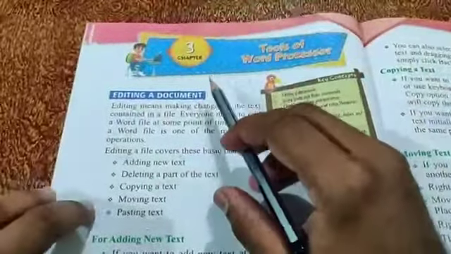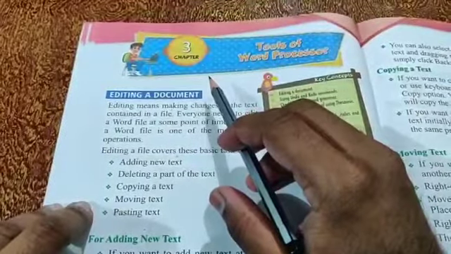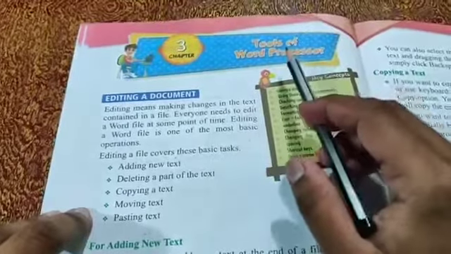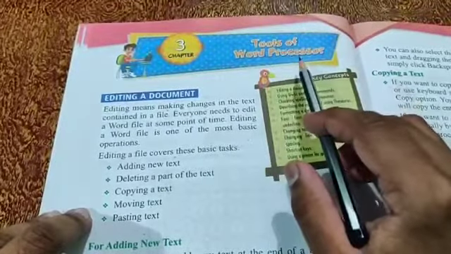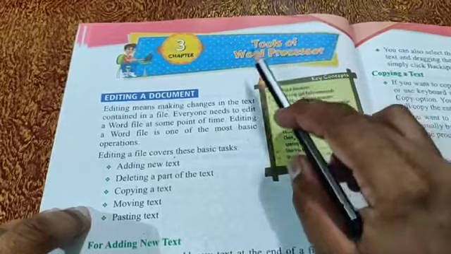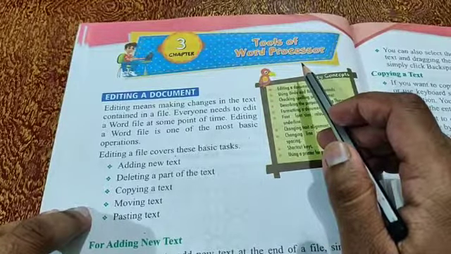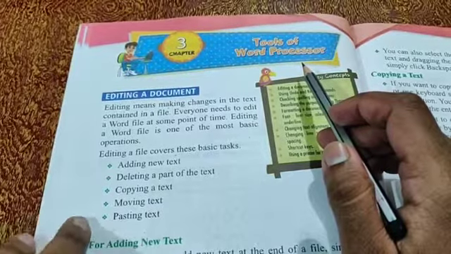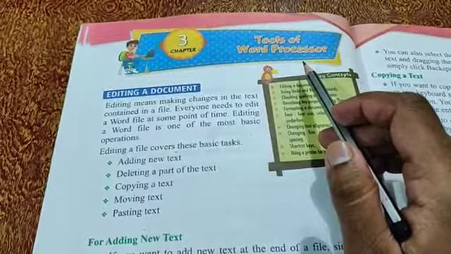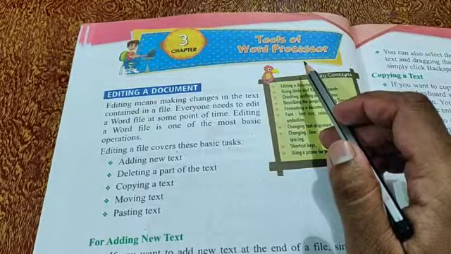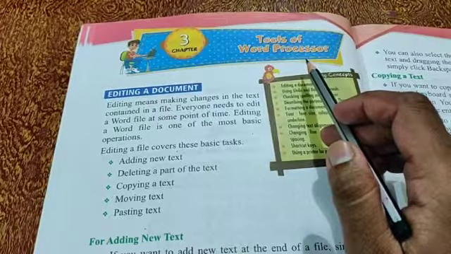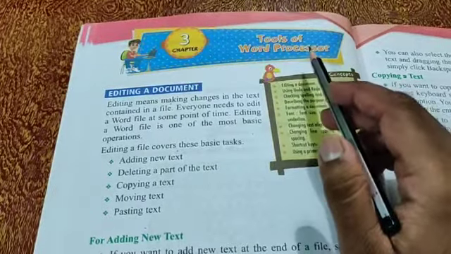Students, this is lesson 3 from your computer studies textbook, and the name of the chapter is Tools of Word Processor. Now, word processor is a word processing software which allows us to prepare documents, and those documents we can modify, edit them and save them in our hard disk. Later on we can take out the printout as well from the printer.